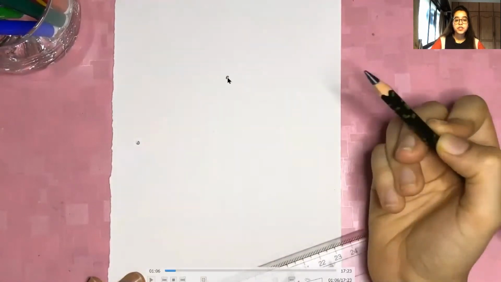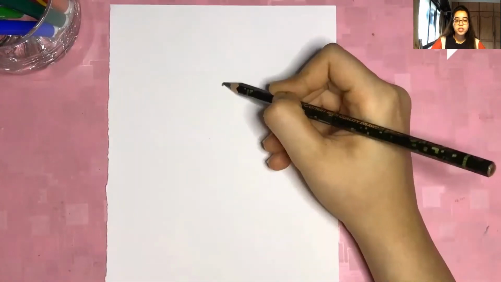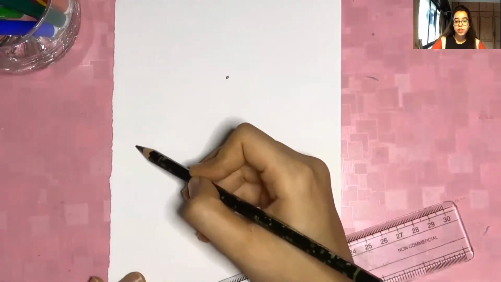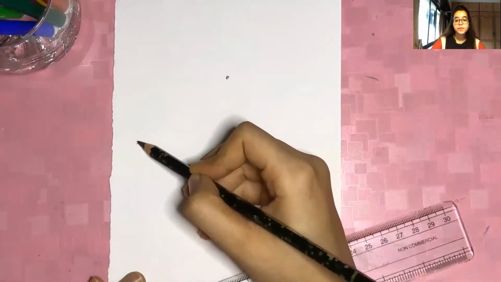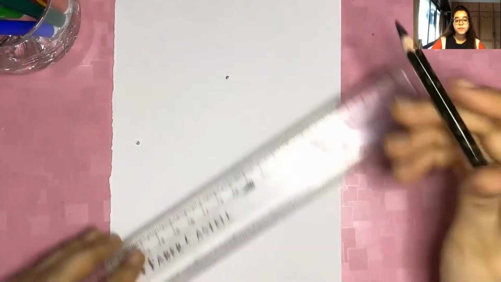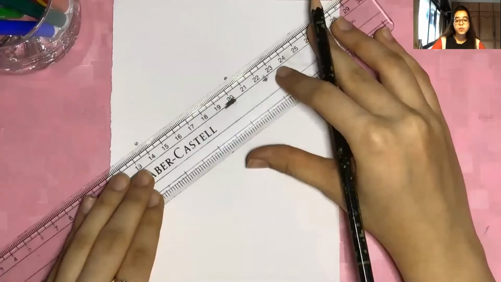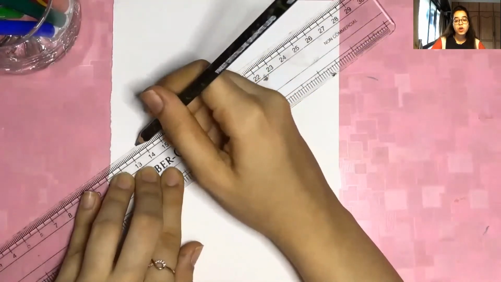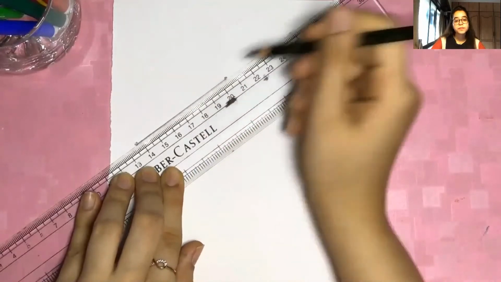The first dot is at the top central portion, and the second is slightly towards the left side of it. That's the left side, and the same is to be connected with the help of a scale. Just join these two dots with the help of a pencil.